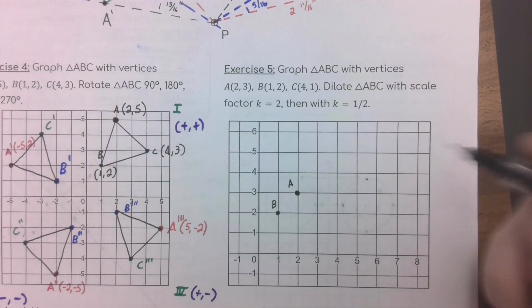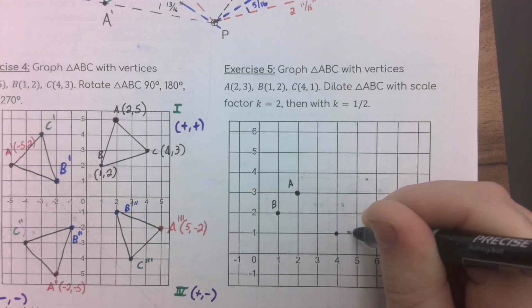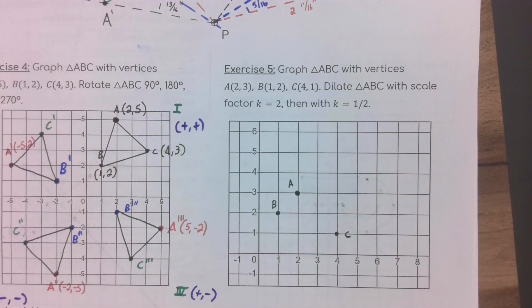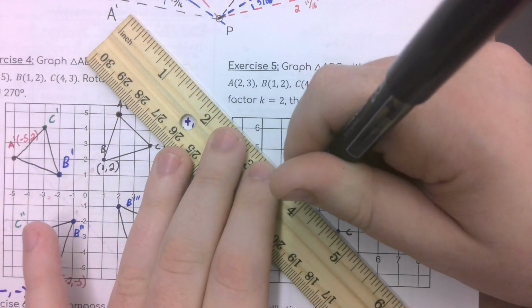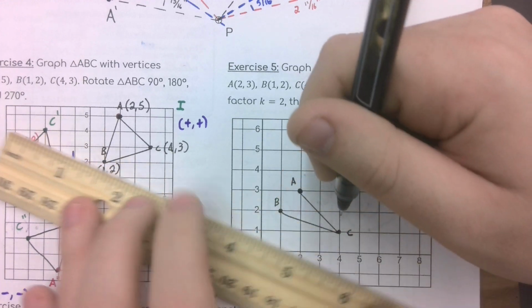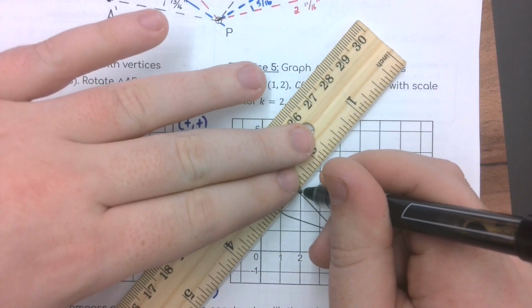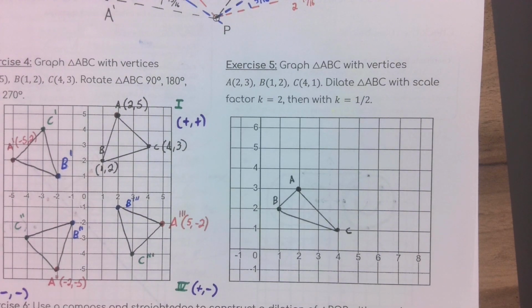That'll be point B. And 4, 1. That'll be point C. So our triangle is going to look like this. There we go. And there we go. Perfect.